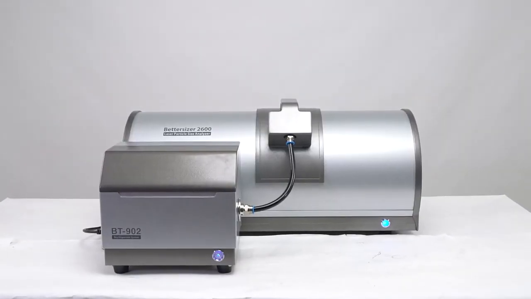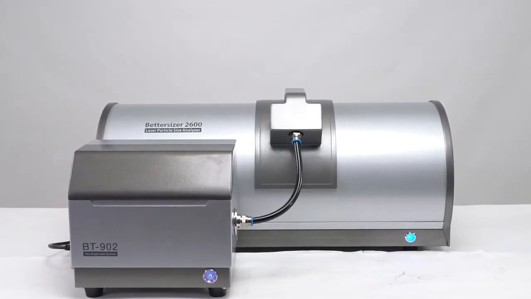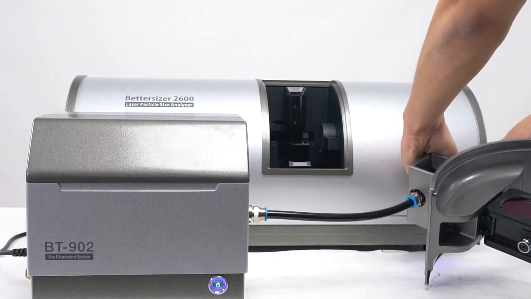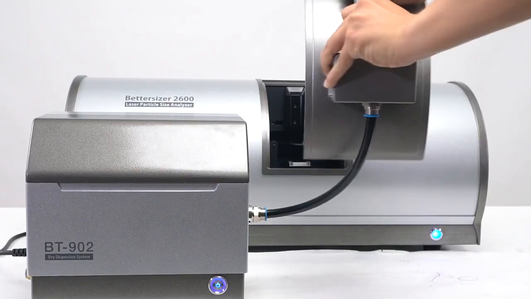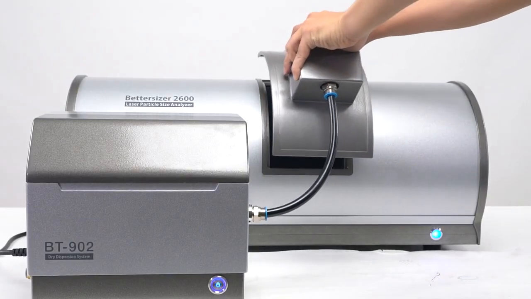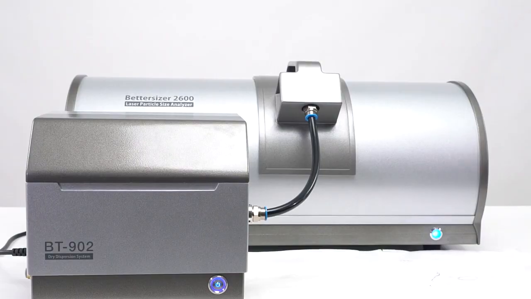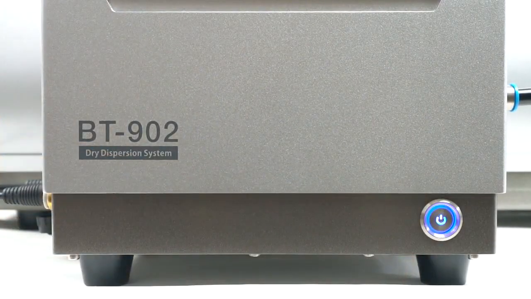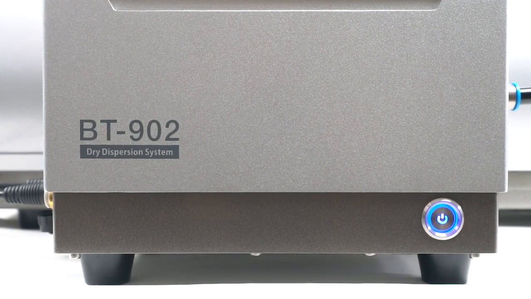The instrument we use to investigate the coffee particle sizes is the Bettersizer 2600 with the dry dispersion unit. Employed with the unit Fourier and inverse Fourier optical systems, the Bettersizer 2600 is a laser particle size analyzer that provides accurate measurement results for particles with sizes ranging from 0.02 to 2600 microns.